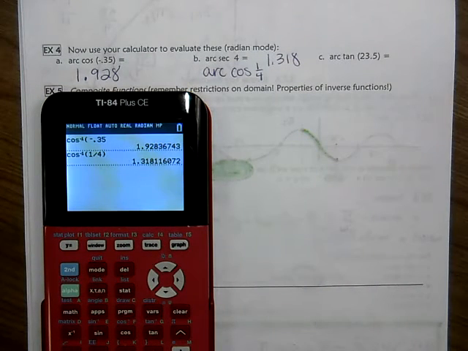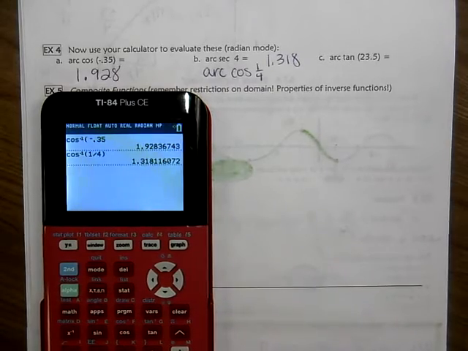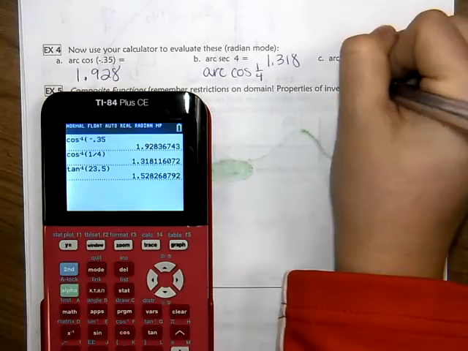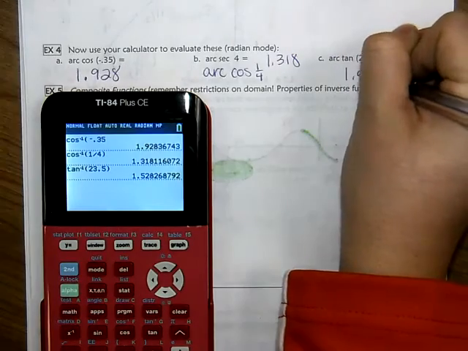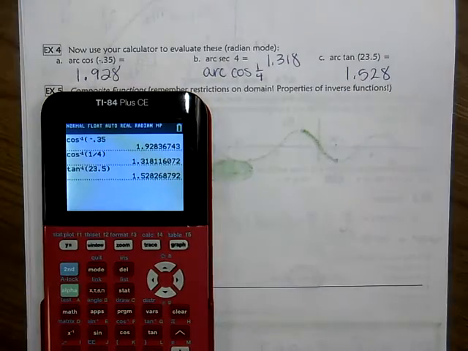You go ahead and try C. Did you get 1.528? Everybody comfortable with that? Any questions about the calculator or how to use it?